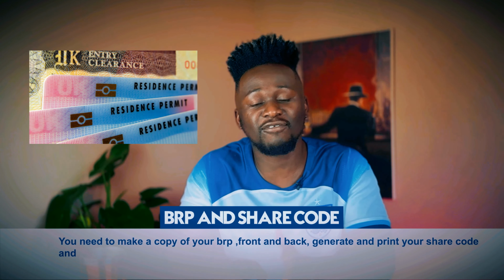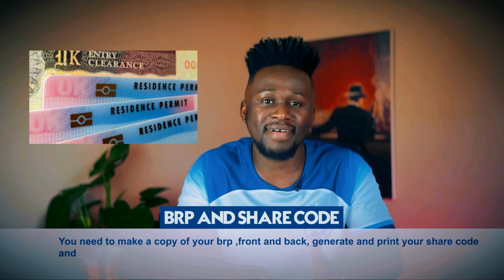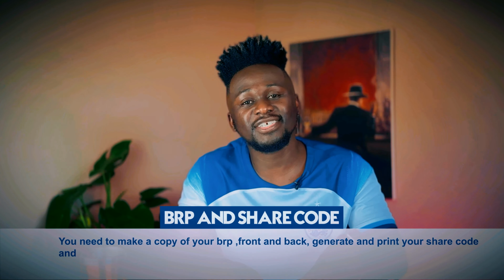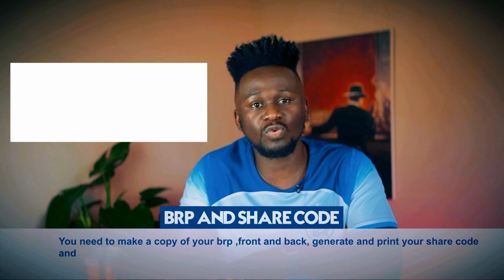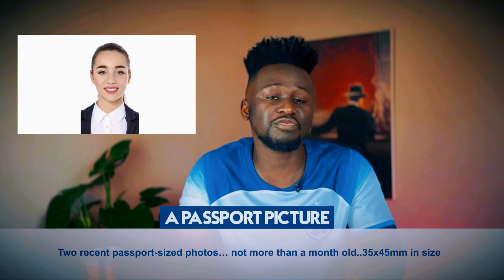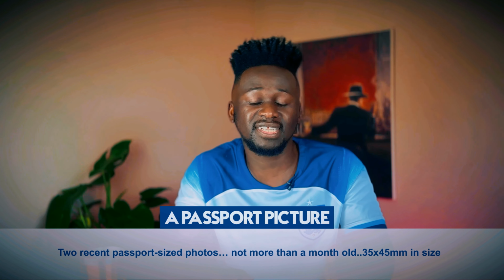You have to make a photocopy of the front and the back of your BRP. You also need to generate and print your share code. Now let's look at the third document. This is a passport size picture, and this should be a recent picture taken within the last 2 months.